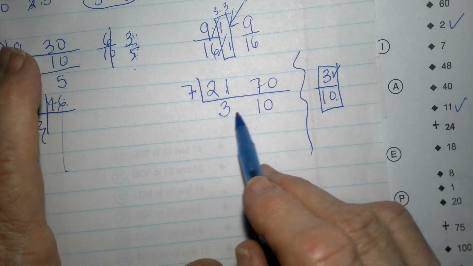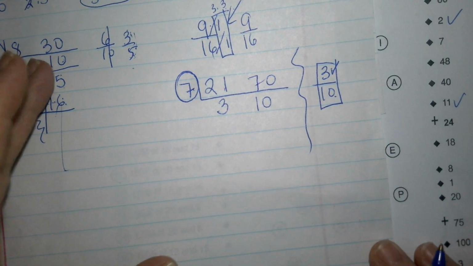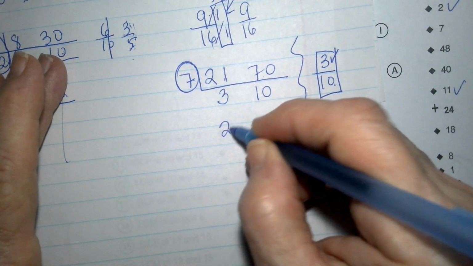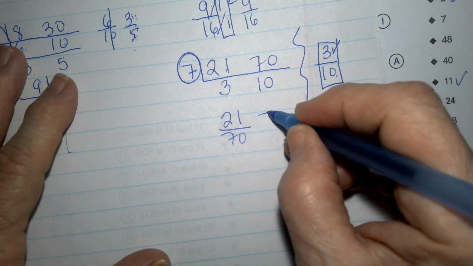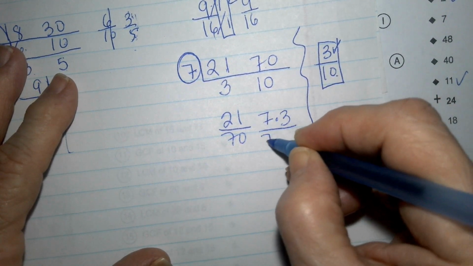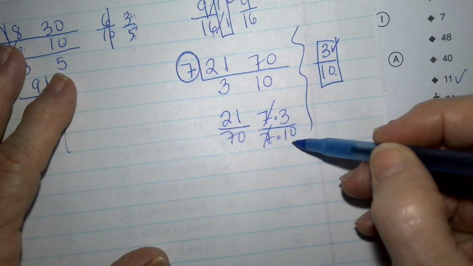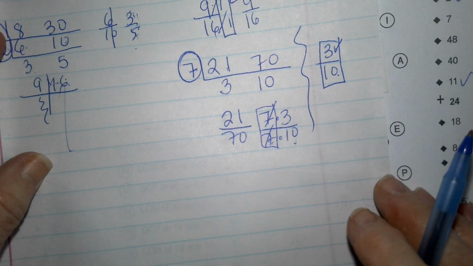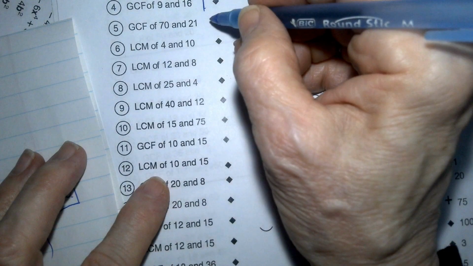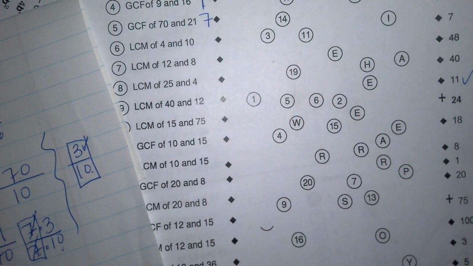When you see that this is reduced all the way, this is your greatest common factor. It is not a trick question. Or I could have done it the fraction way, 7 times 3 and 7 times 10. So this was in common. This is reduced all the way. So again, 7 is our greatest common factor. So go ahead and put a 7 for number 5.